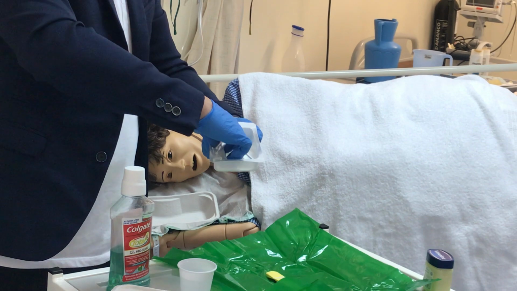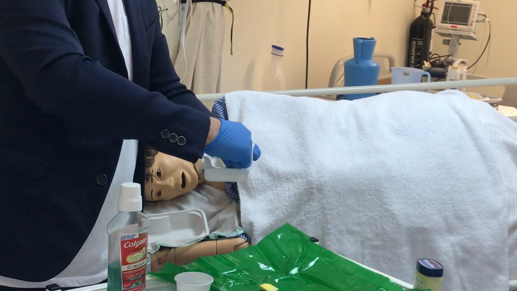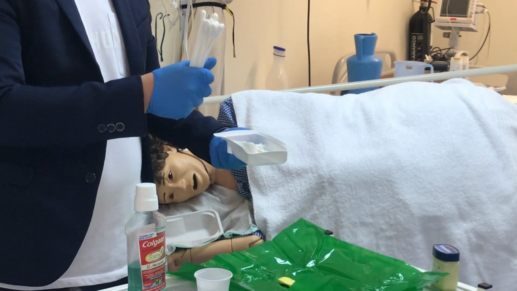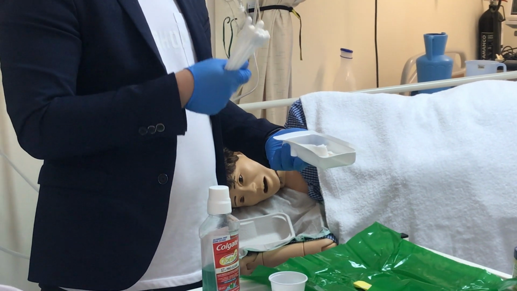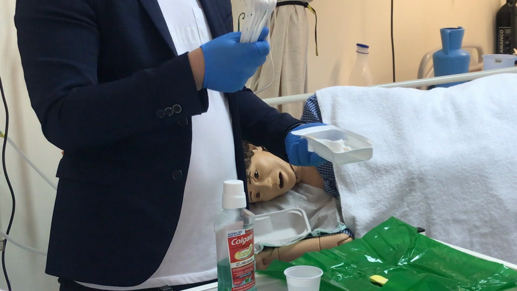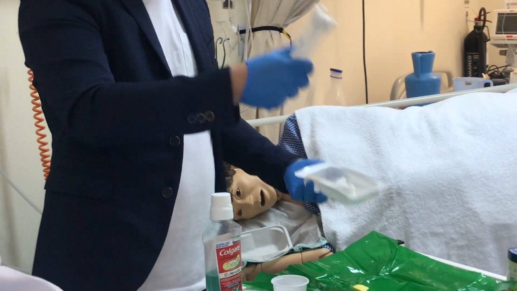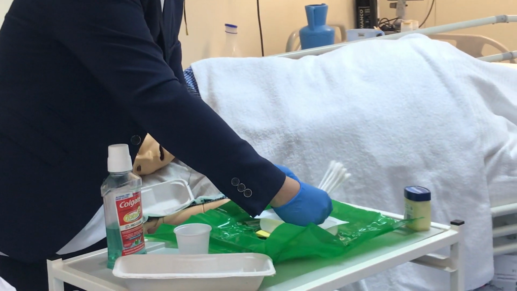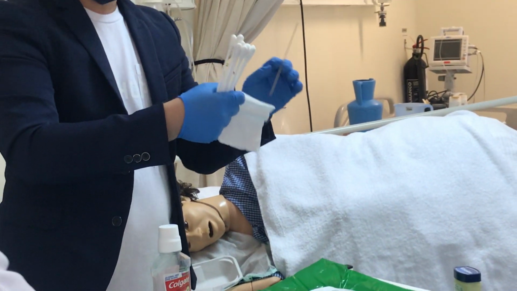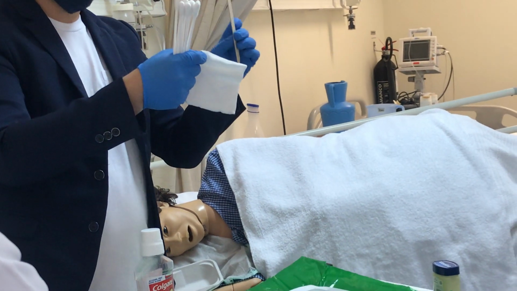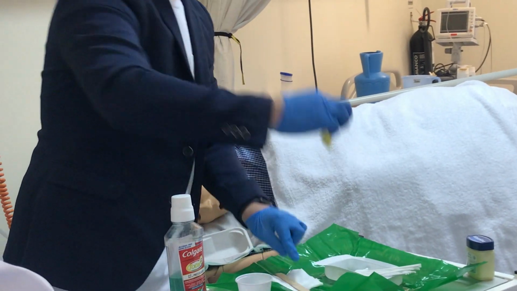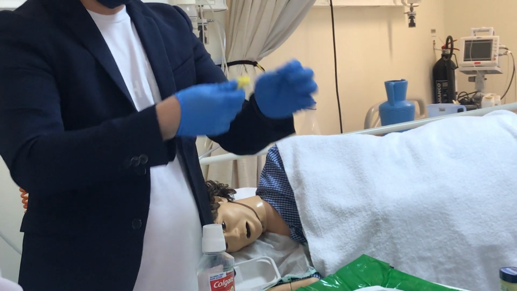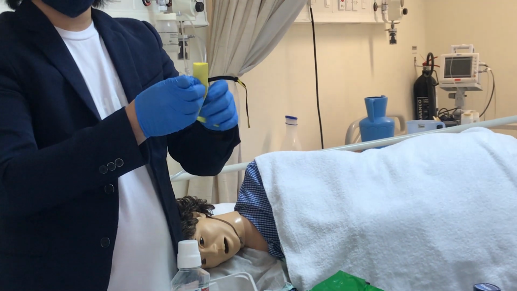Actually, we have 10 mouth swabs. We're not going to use a toothbrush, by the way, because most of the patients who are unconscious have oral structures or tissues that are very fragile. That's why we're going to use a soft swab. We can expect also another set of 4x4 gauze and a tongue depressor inside. And the yellow bag, which is very important because it is where they're going to discard used swabs.